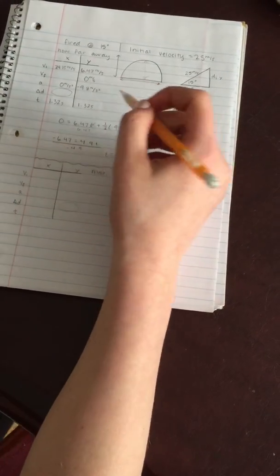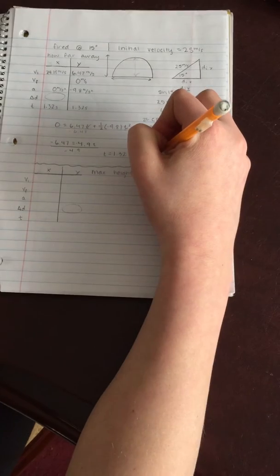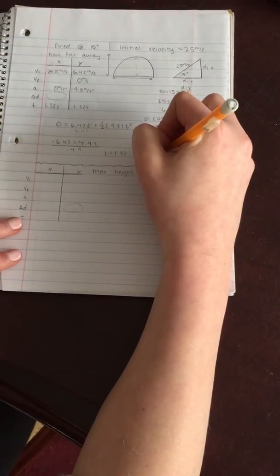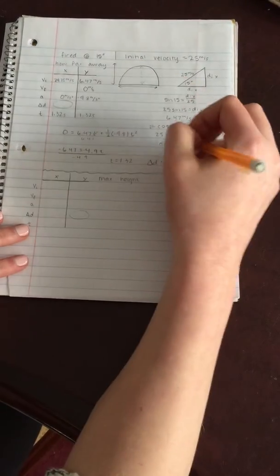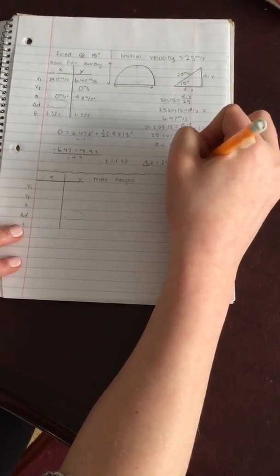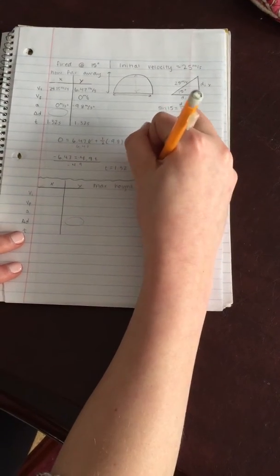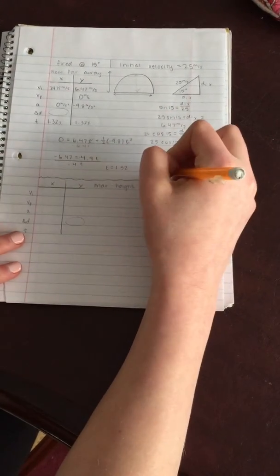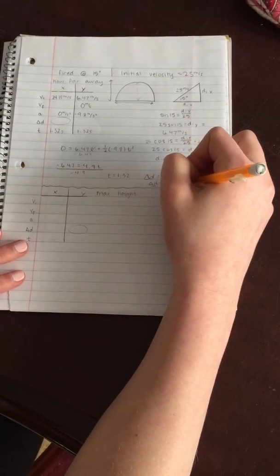Then to find the delta D, we have delta D equals the VI, 24.15, times the time, 1.32. If we do that out, we get delta D equals 31.89 meters.